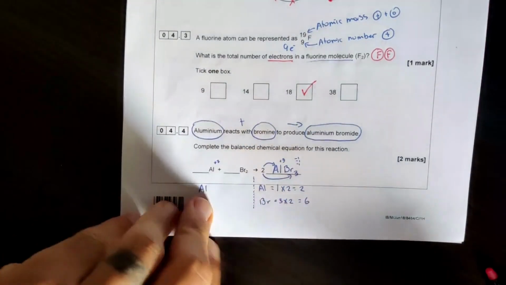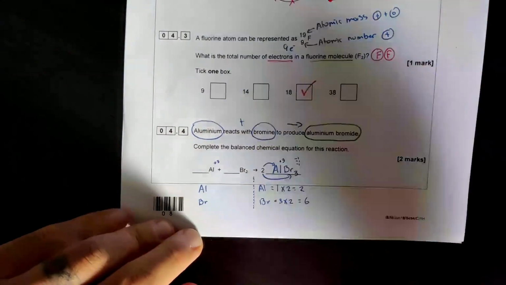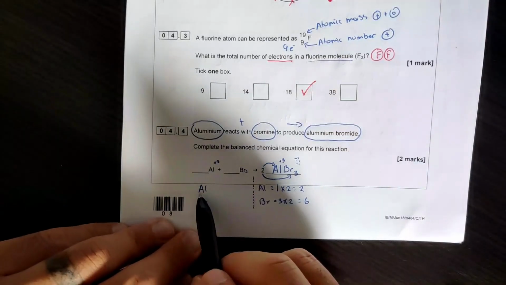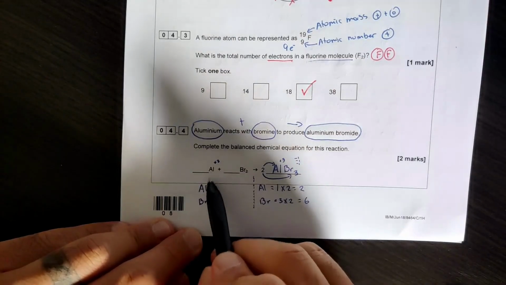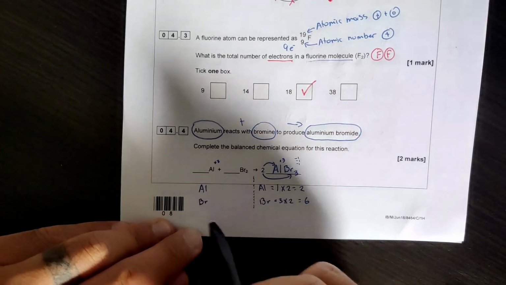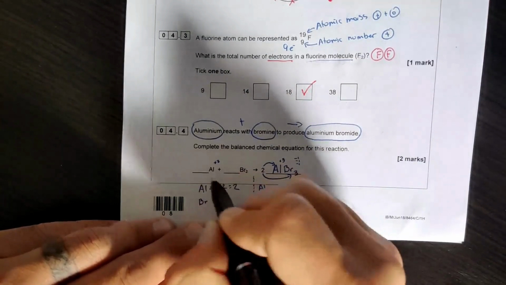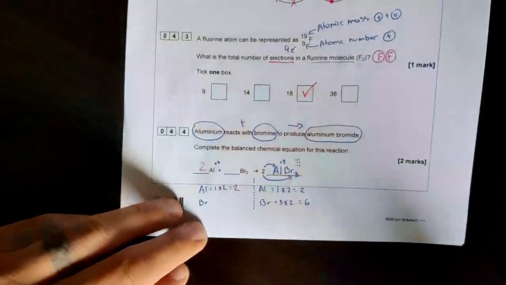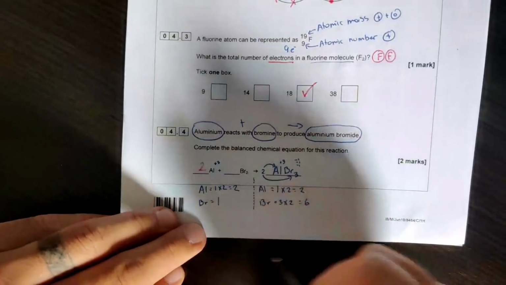Now, just to not get you so confused, I've already done that, so I don't want to do it again. We'll leave it like that. I was going to do that in red because that is one of the marks. Over here we need to get 2 aluminiums because you have 2 on that side. If you have 1 aluminium, you times it by 2 and that's going to be 2. So in there we need to write, and I'm going to do this one in red, there has to be a 2. And then what number can you multiply 1 bromine by to make it into a 6?